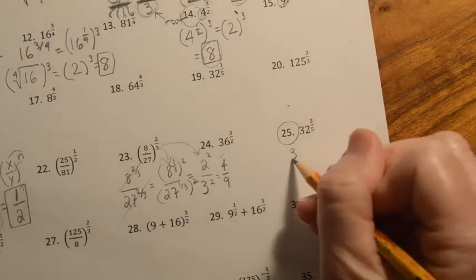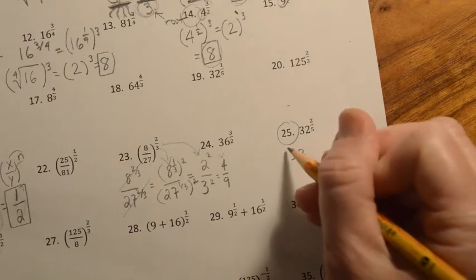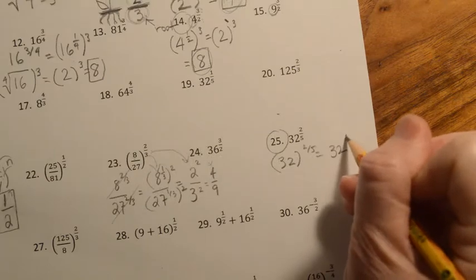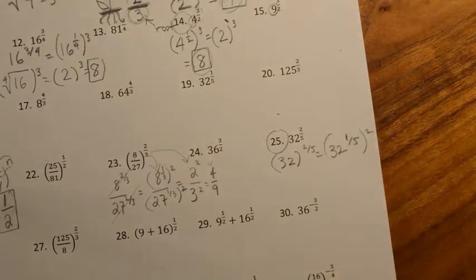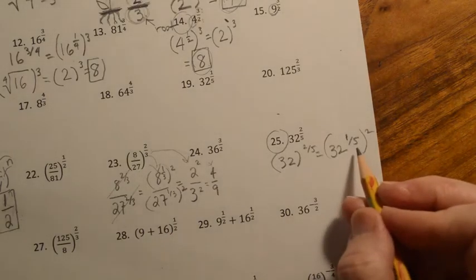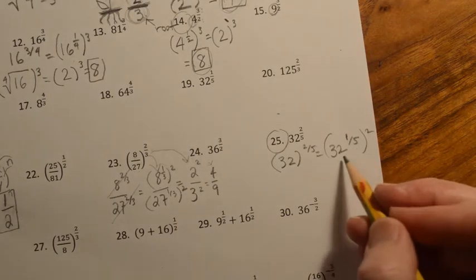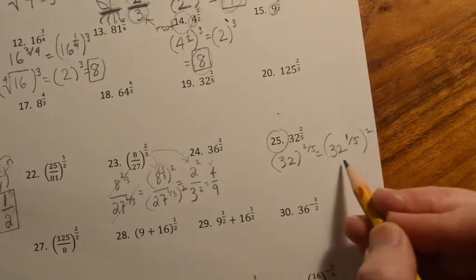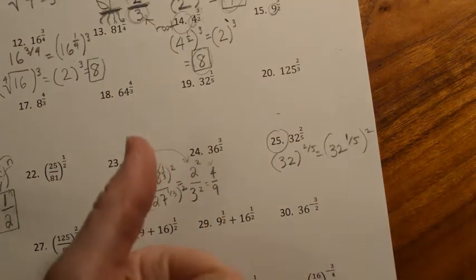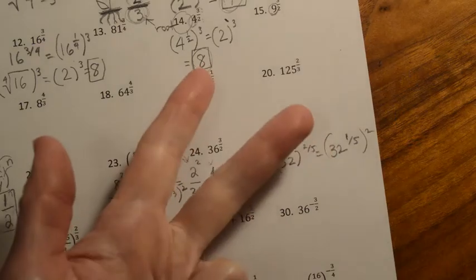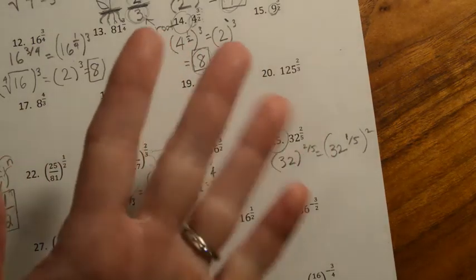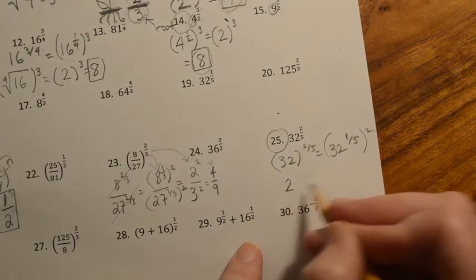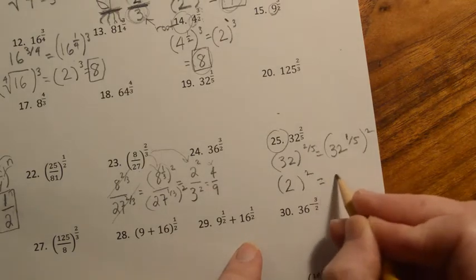Okay, so 32, I don't know why I chose this one. 32 to the 2/5 is the same thing as 32 to the 1/5 squared. Again, we've not done any 5th powers yet together on this sheet, so we're just going to start trying things if you can't figure out what 32 to the 1/5 power is. I'm going to start with 2 because it's the smallest number. So 2 times 2 is 4, times 2 is 8, times 2 is 16, times 2 is 32. So that's it. So 32 to the 1/5 power is 2, squared is 4.